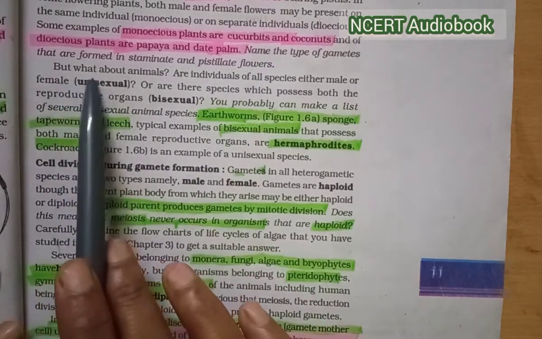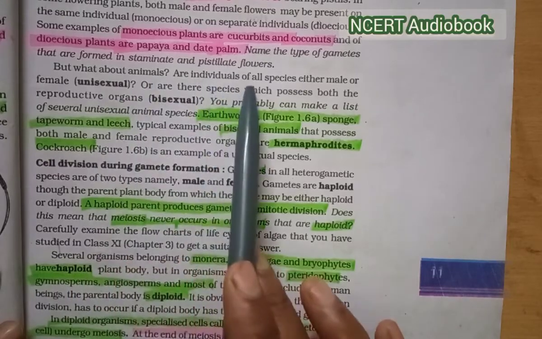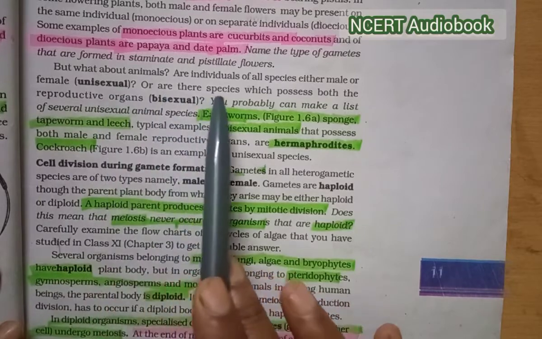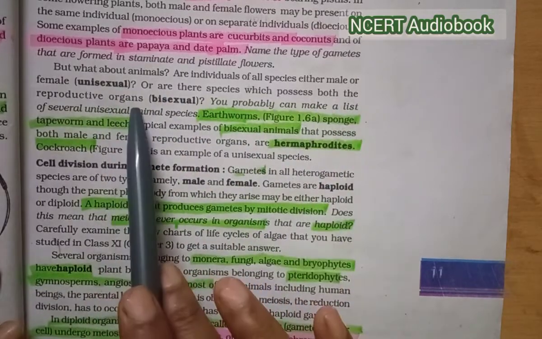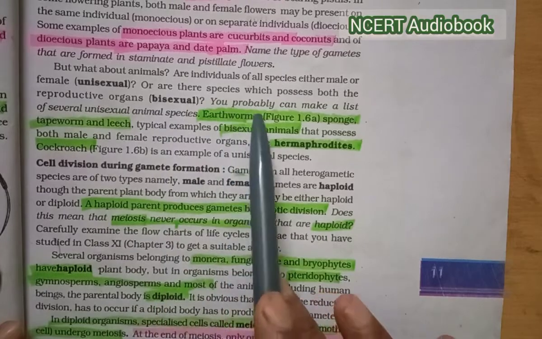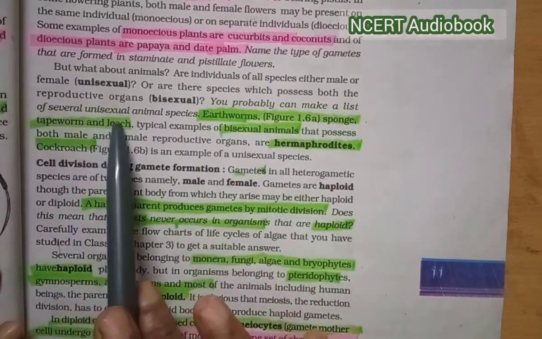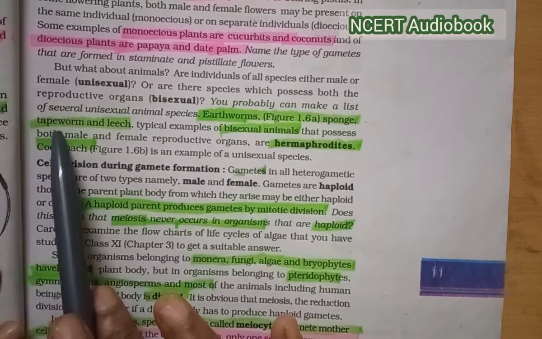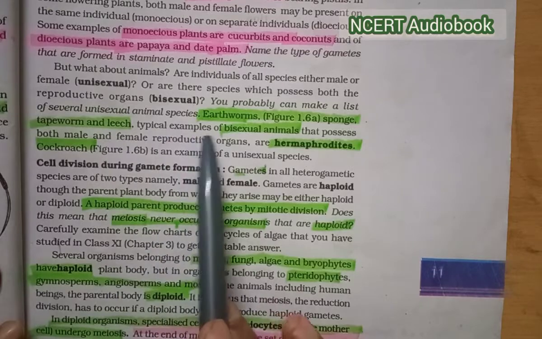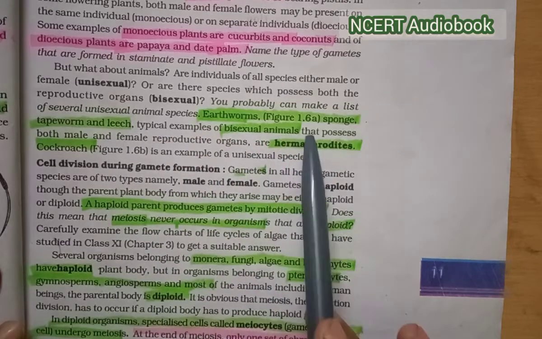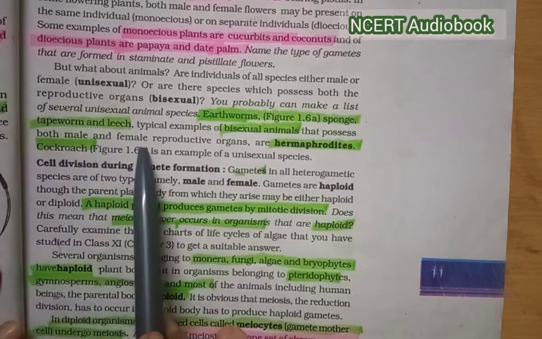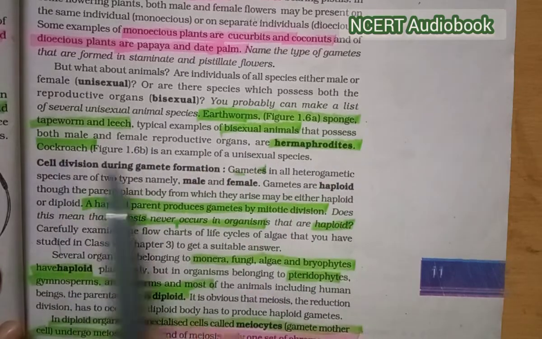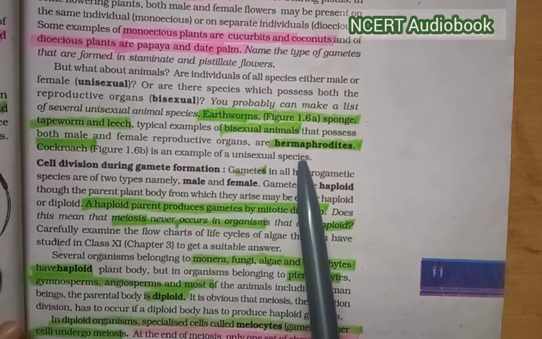But what about animals? Are individuals of all species either male or female, unisexual, or are there species which possess both reproductive organs, bisexual? You can probably make a list of several unisexual animal species: earthworm, sponge, tapeworm, and leech. A typical example of bisexual animals that possess both male and female reproductive organs are hermaphrodites. Cockroach is an example of a unisexual species.